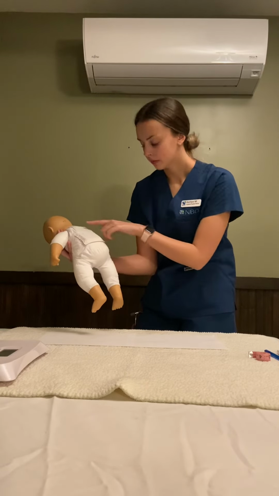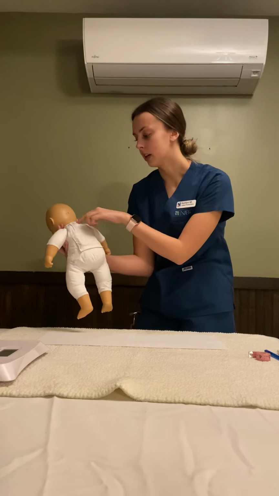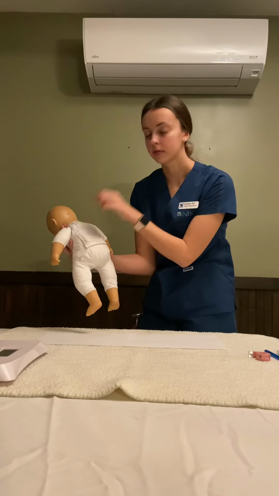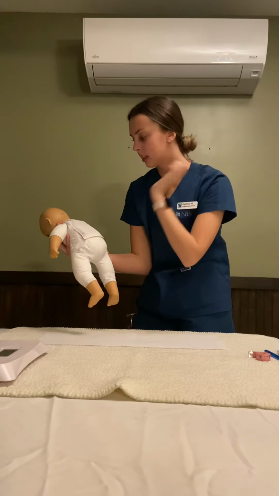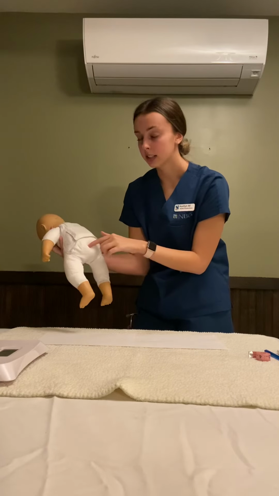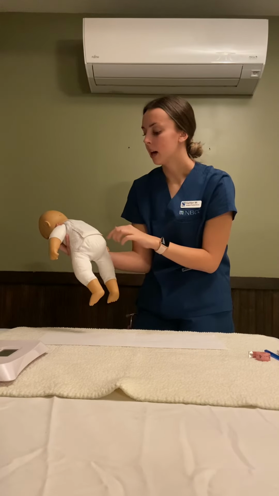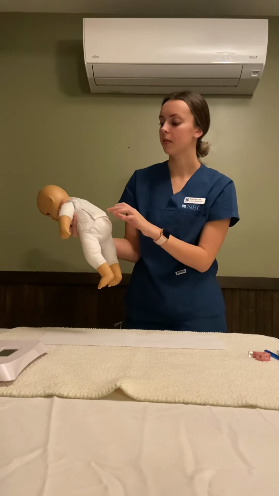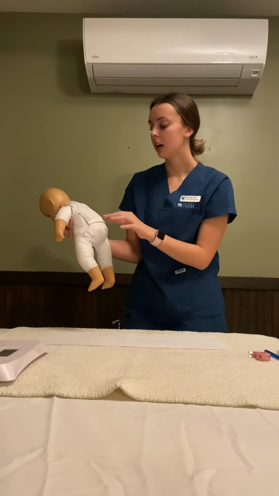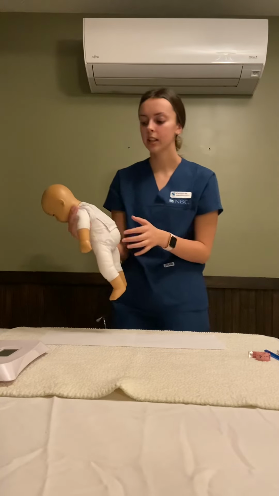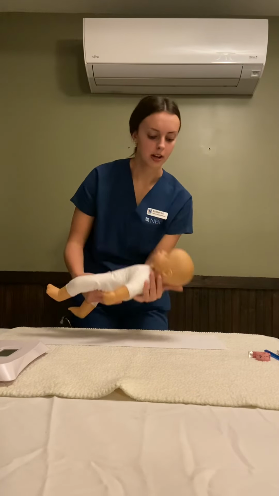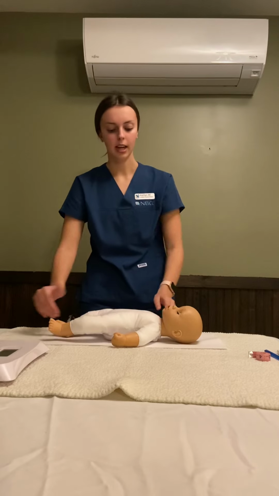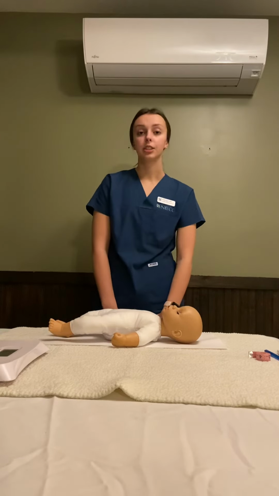And then I'm going to be assessing from the base of the head down to the coccyx. And then I'm also looking for any dimples or any hairs or any openings or anything like that. And it's good. Place the baby down, and then I'm going to be assessing the GI tract.